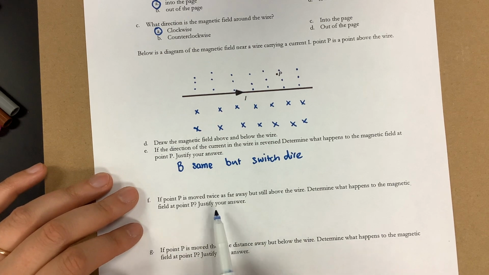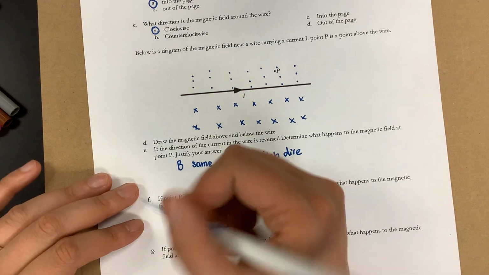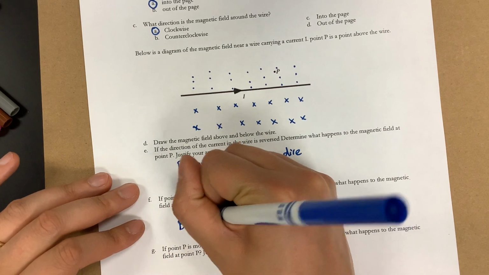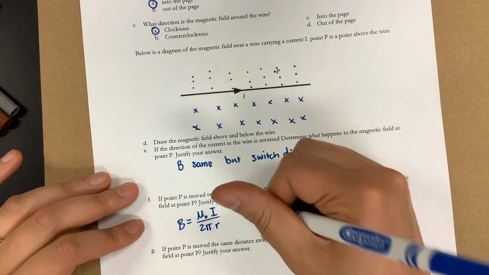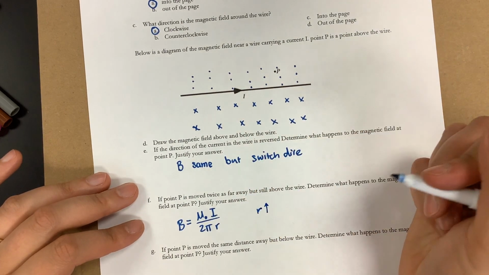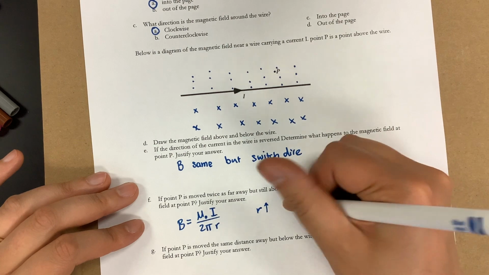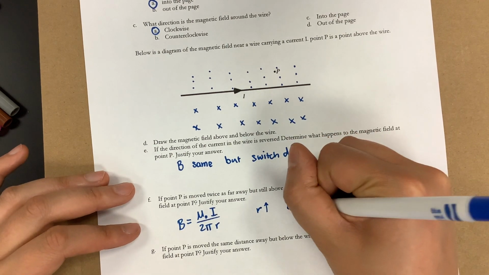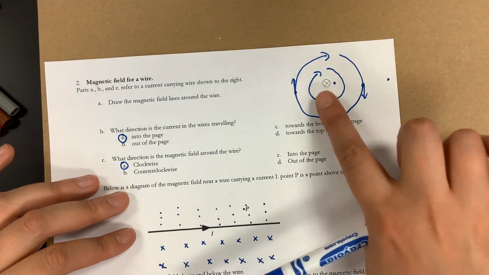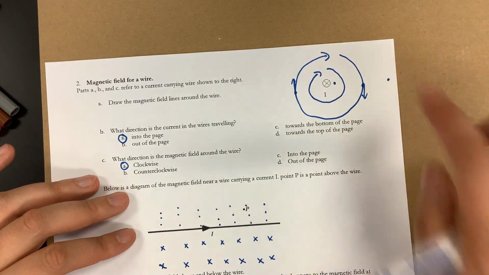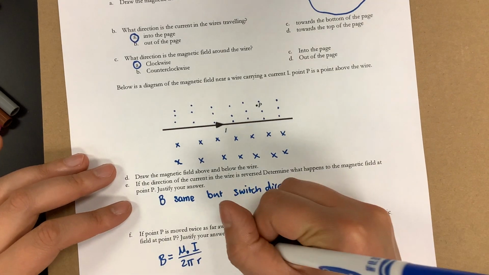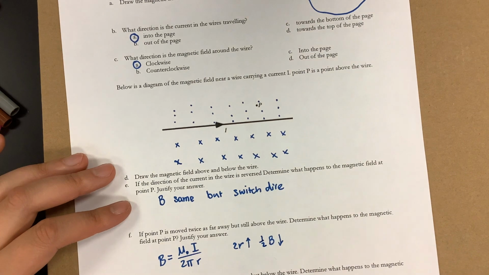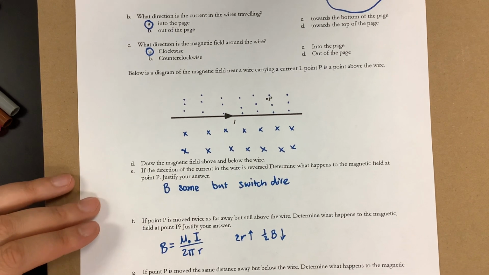Next, point P is moved twice as far away. According to this equation, we have an inverse relationship between R and B. So if R increases, that's the radial distance to point P, then the field gets weaker. That's what I was trying to illustrate up here. The farther you are from the wire, the weaker the field. So if it's twice as much distance, it would have half the field. That's just a regular inverse relationship.